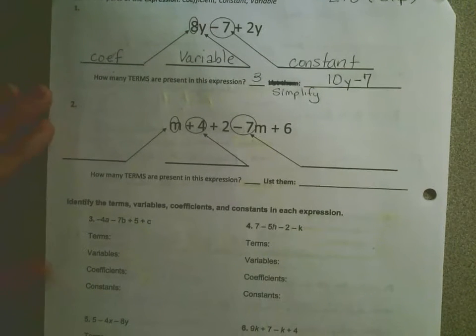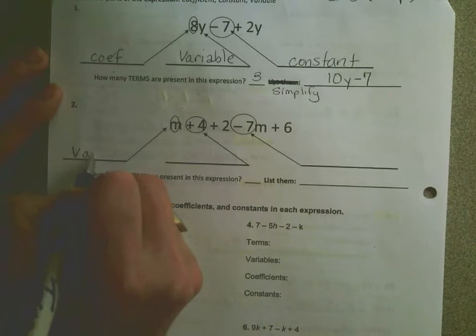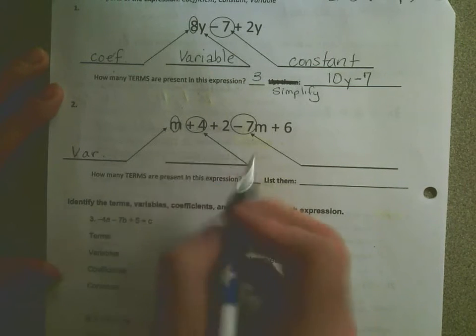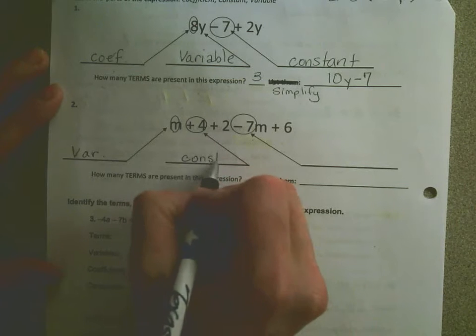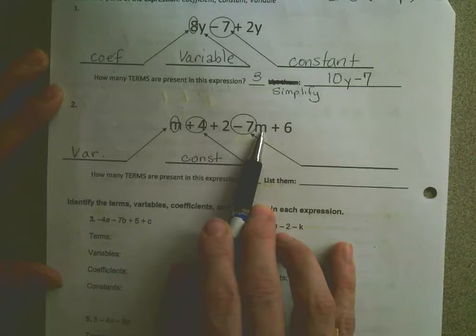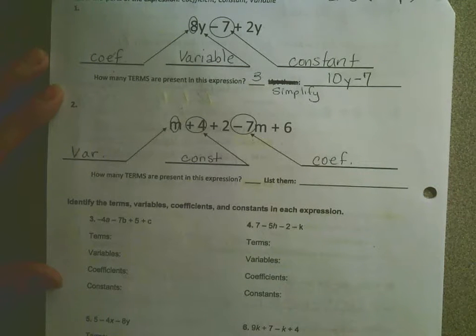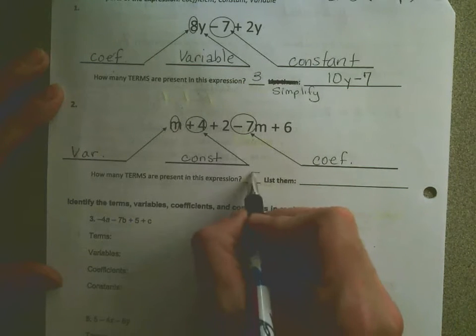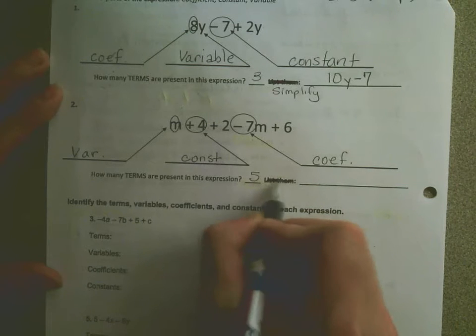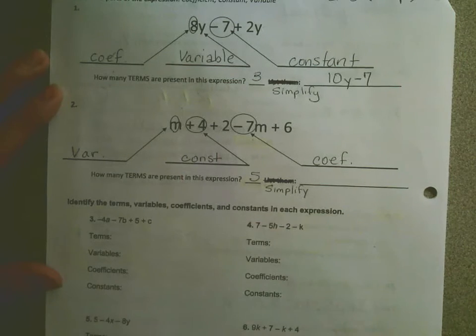Let's perform the same exercise below. Class, M is a what? 4 is a? Negative 7 is the what of the M? How many terms are there, class? 5 is right. We're not listing them. Cross it off. All right, simplify. I'll give you guys a minute to think about it, and then I want someone to answer it for me.